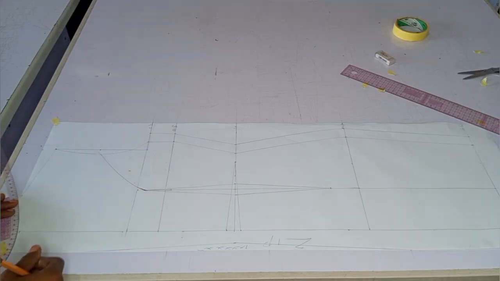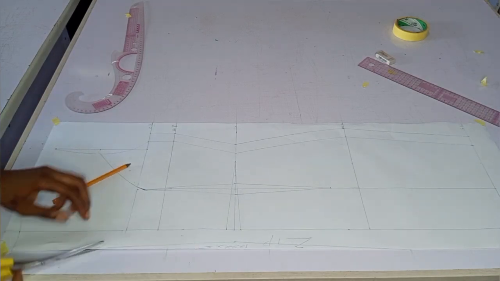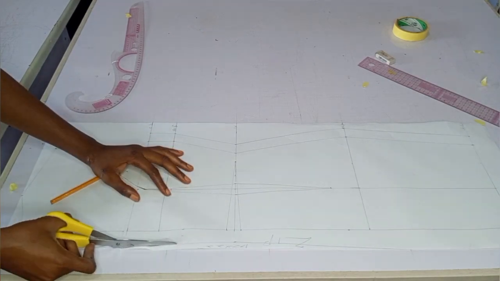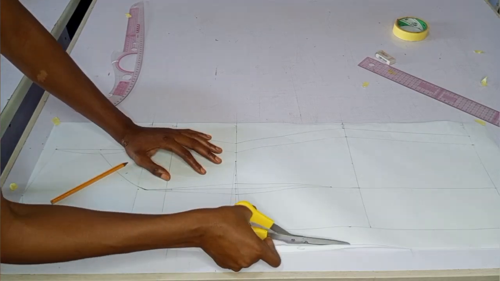Then for the back neck depth, I came down by 1 inch and then I connected to the neck width this way. So this is basically it for the back pattern. It is very, very simple. I'll go ahead and cut it out.